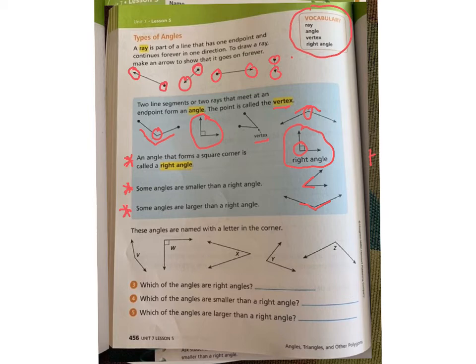Okay, now we're going to answer some questions down below, and we're going to be using all these things that are on this row, and we're going to choose the angle that fits with the clue below. Okay. These angles are named with a letter in the corner. So I have angle V, angle W, angle X, angle Y, and angle Z. So let's read our clues and we're going to see which one goes with which clue.